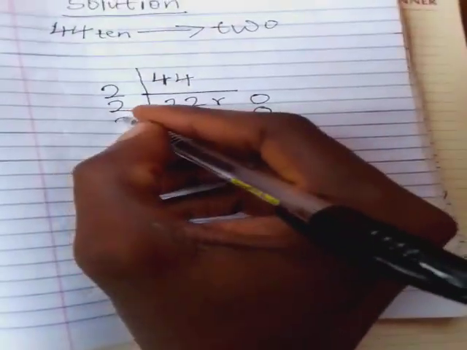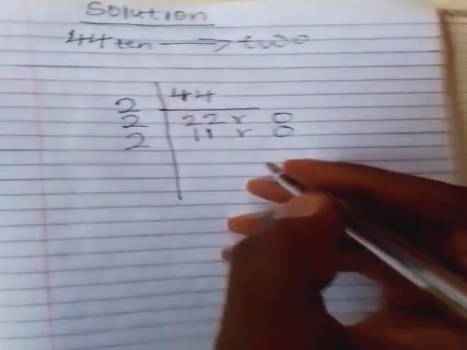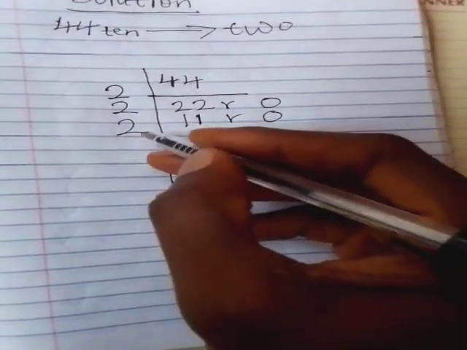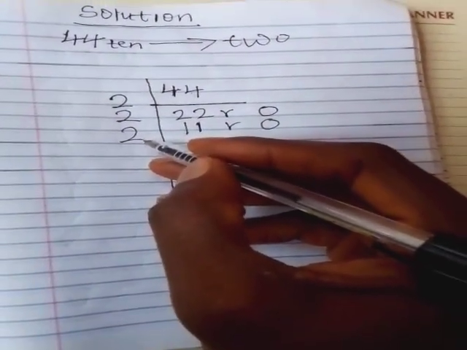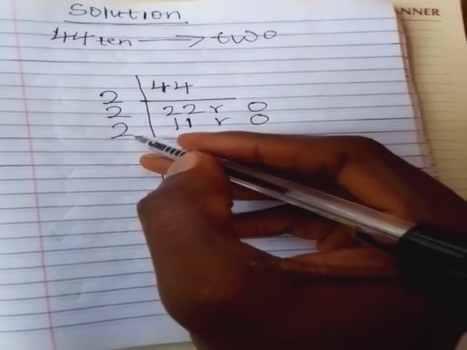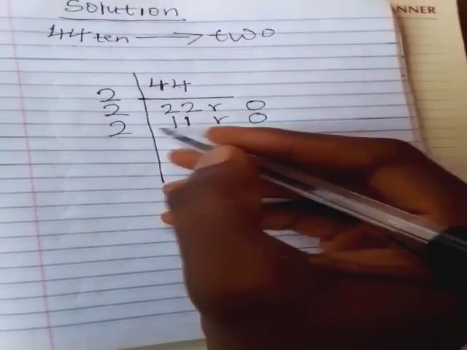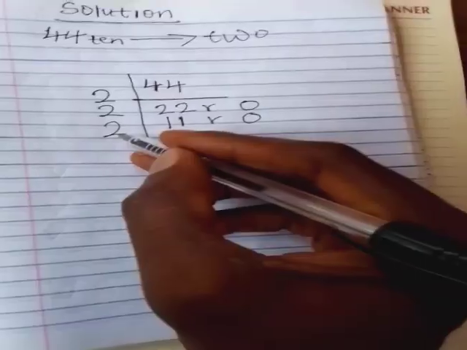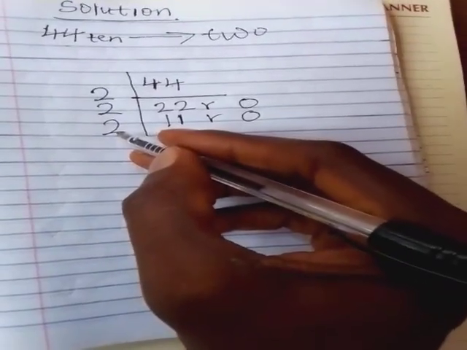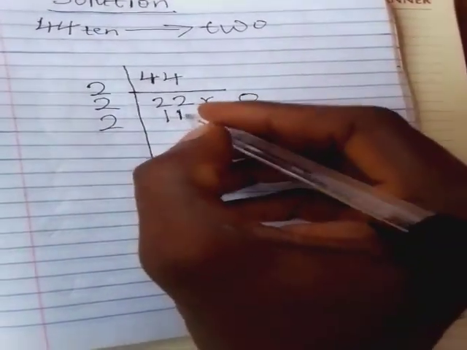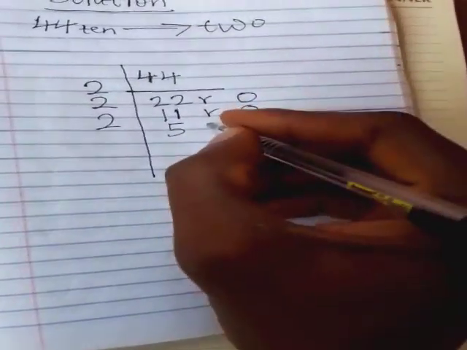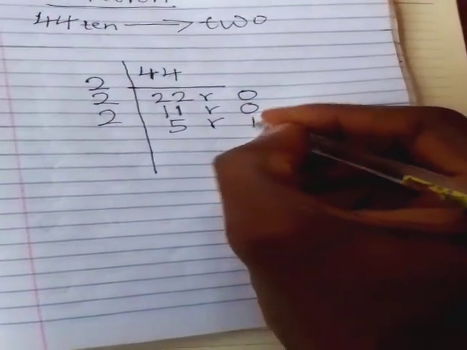The next thing we are using is 2. So 11 divided by 2 is actually what? It is going to be 5 because 5 times 2 is 10, and it's going to leave a remainder of 1. So it is 5, and we'll say remainder 1.